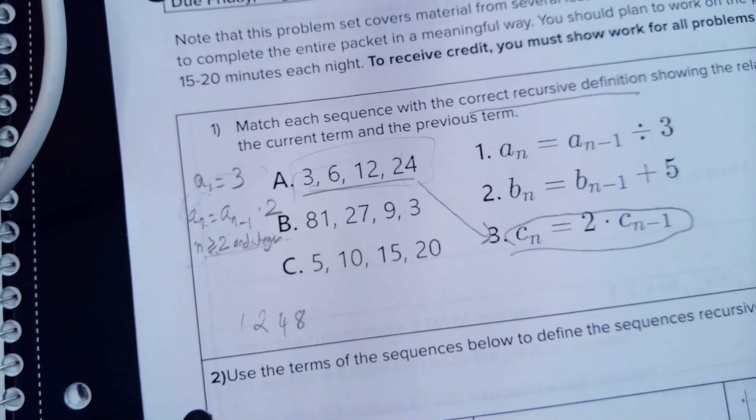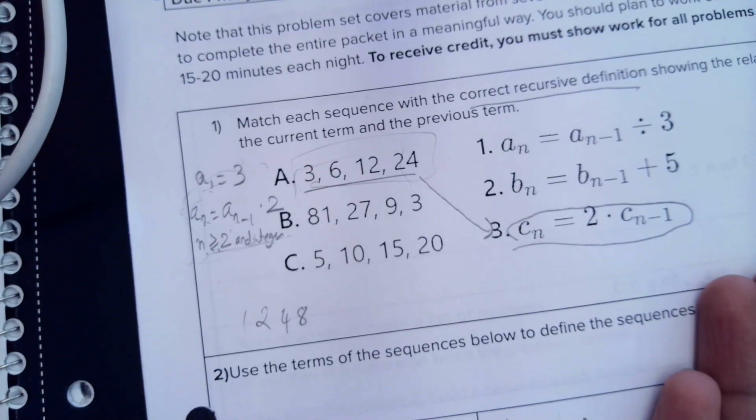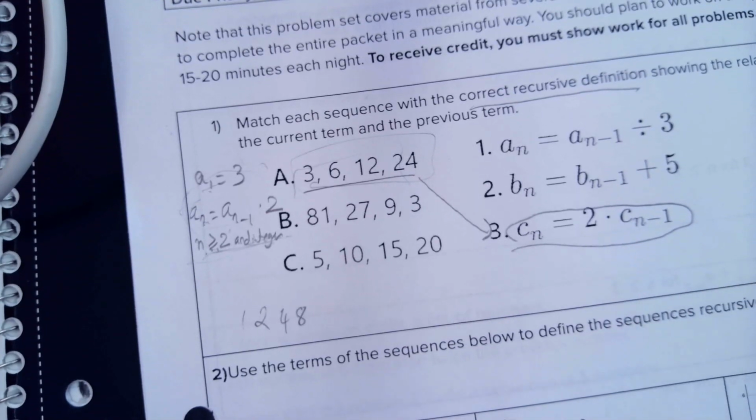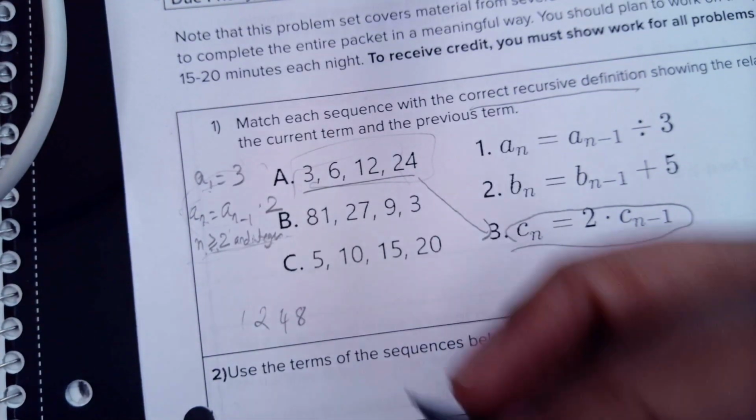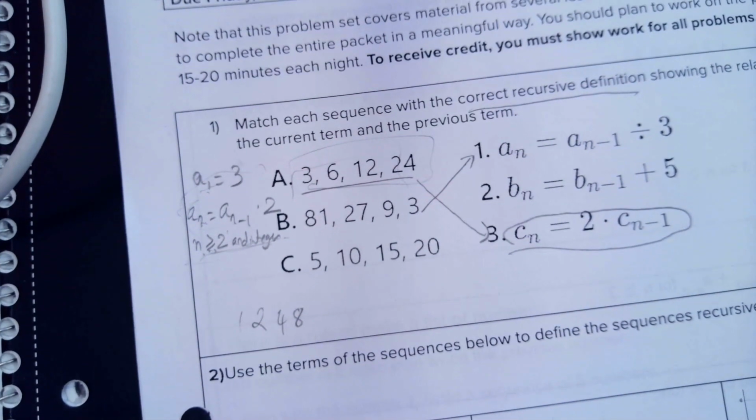Same thing for part B. Now, how is that changing? I can see it's dividing by 3, timesing by 1/3. They said dividing by 3, but if you were to write it, you would not say dividing by 3. You would say timesing by 1/3. So this matches with that. And I will give an example on how to write that.